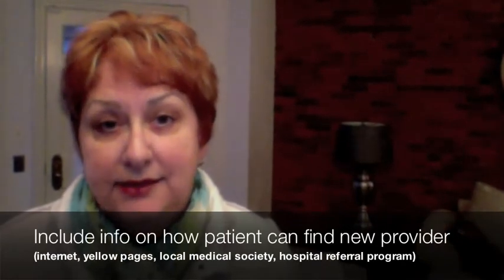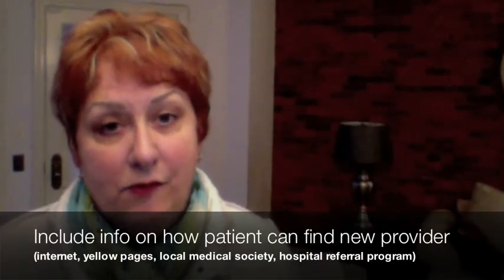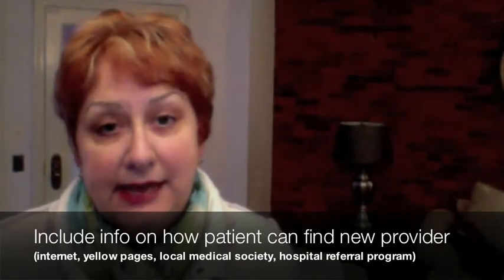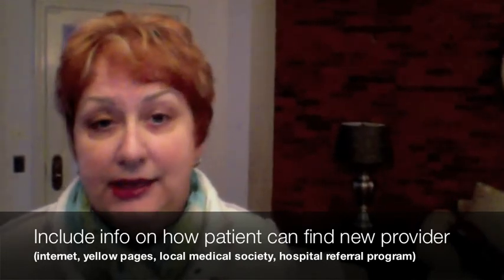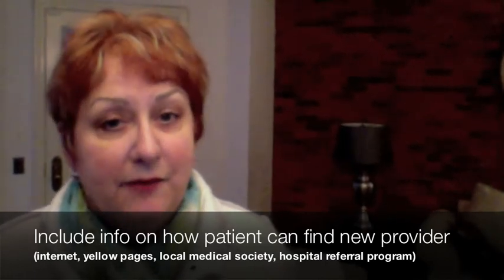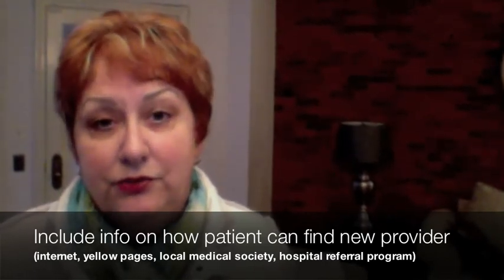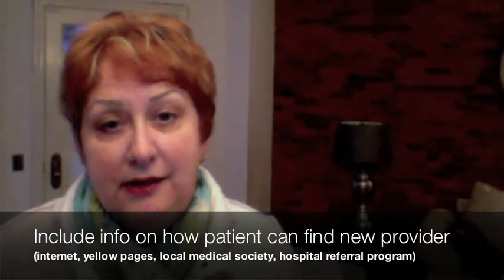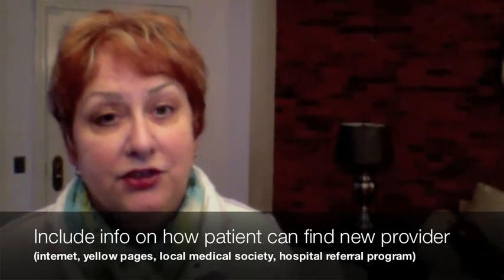Make sure that you not only give them 30 days of emergency care so that you have not abandoned them, and make sure that you give them a list of places that they can look for replacement care. That can include the internet, that can include the yellow pages. If you have a medical society or some other local group that gives information out about physicians that are available to see patients, provide that to them in the letter.